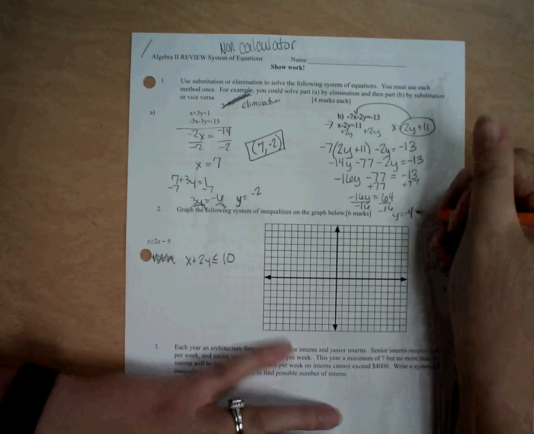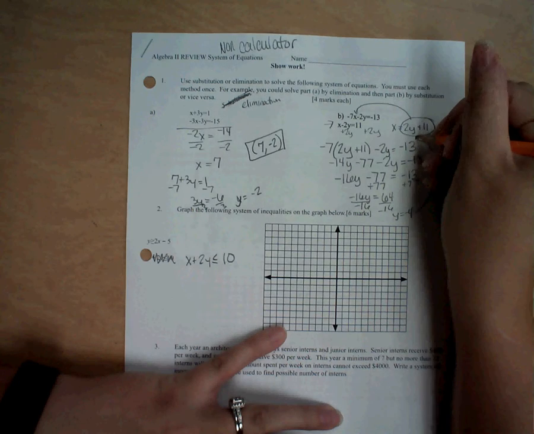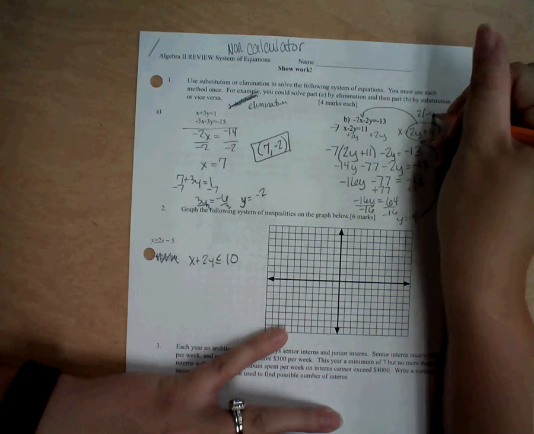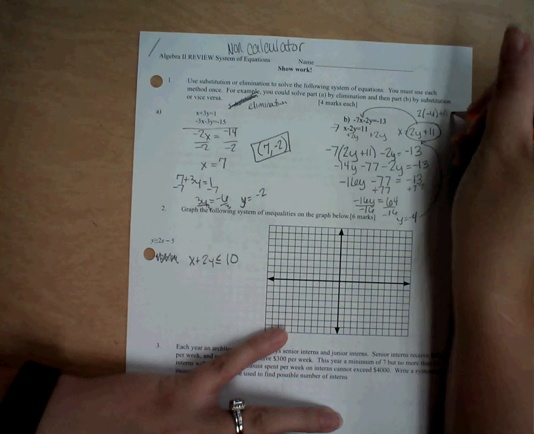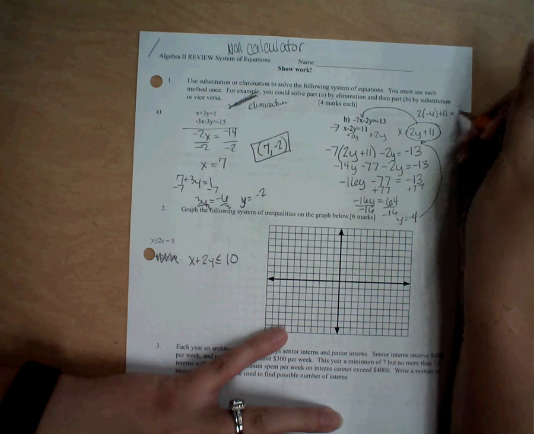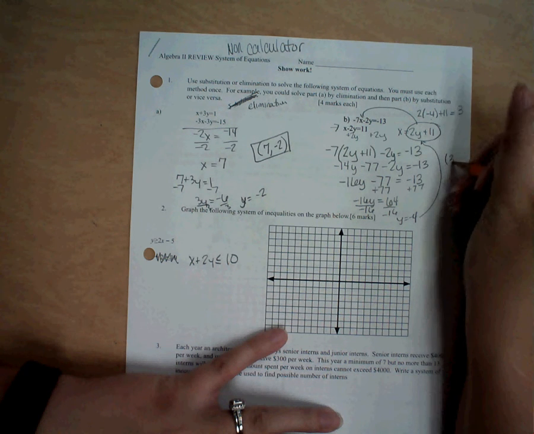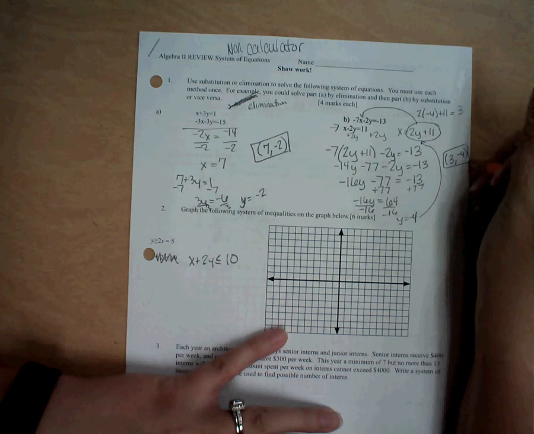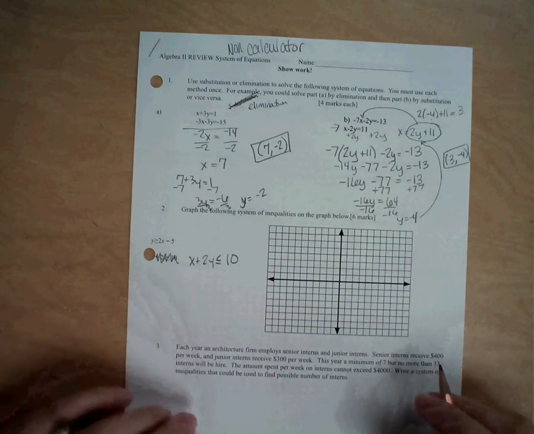I'm going to plug this y is equal to negative 4 into this equation to solve for x. So 2 times negative 4 plus 11, 2 times negative 4 is a negative 8, plus 11 is a positive 3. So the solution for this system is the point (3, -4). That is where these two lines will intersect.